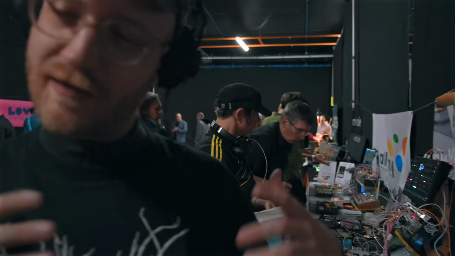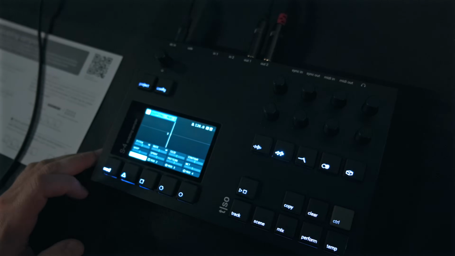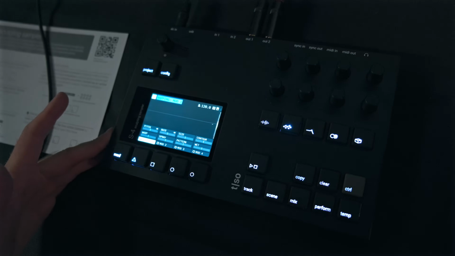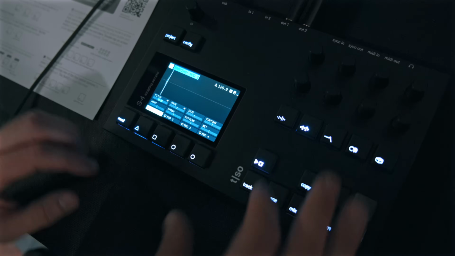We also have this very flexible modulation system where you can map any of the parameters to modulators. So we can have some fun with that. Open the mod menu here, choose one of the 4 modulators, and then start to modulate the pitch, maybe.